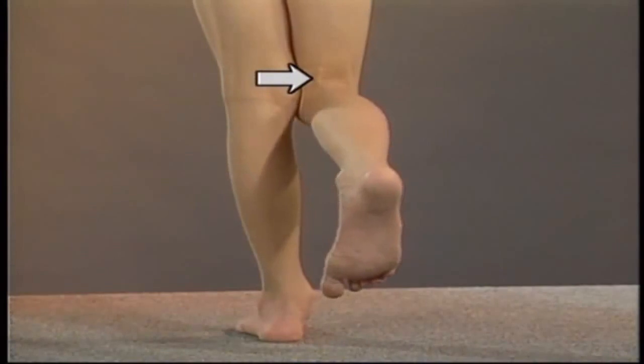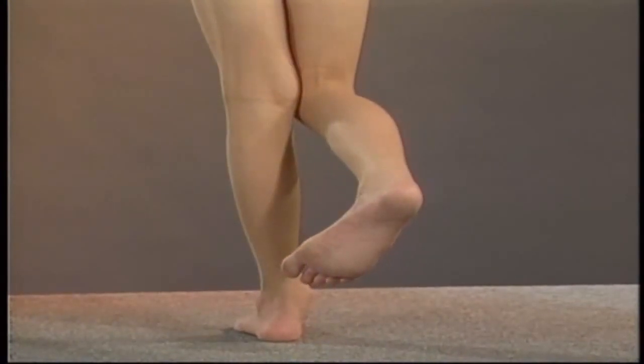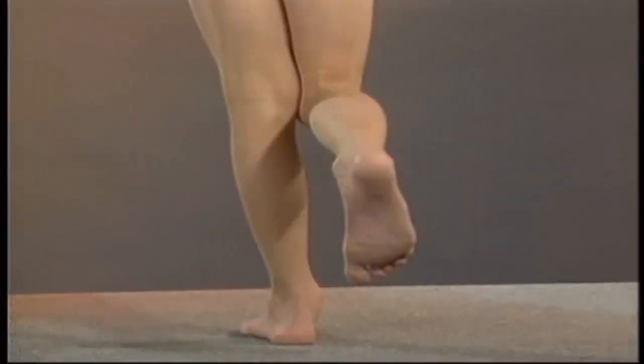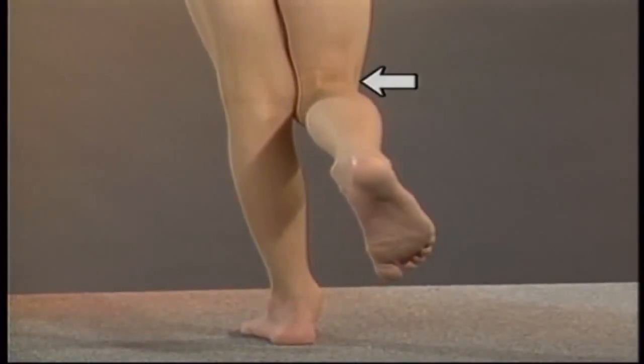The two semi-muscles produce medial rotation. Biceps femoris produces lateral rotation.